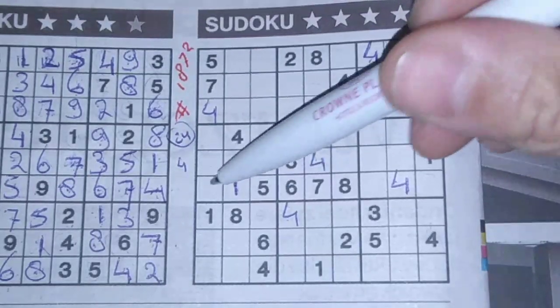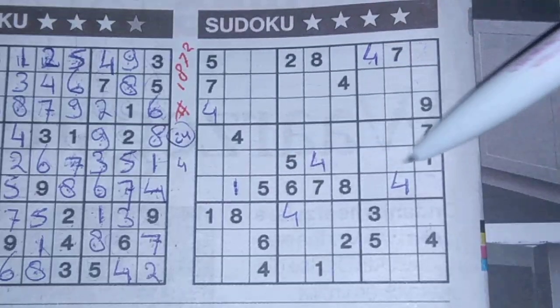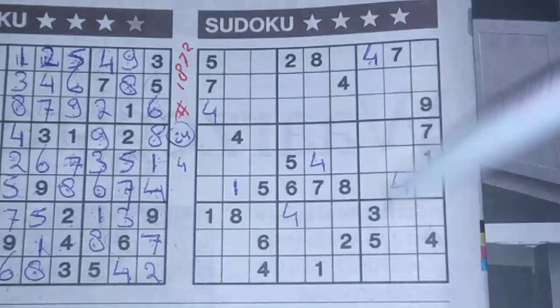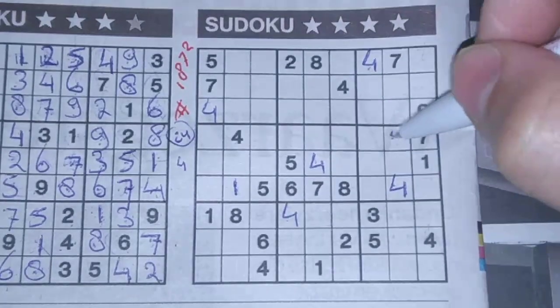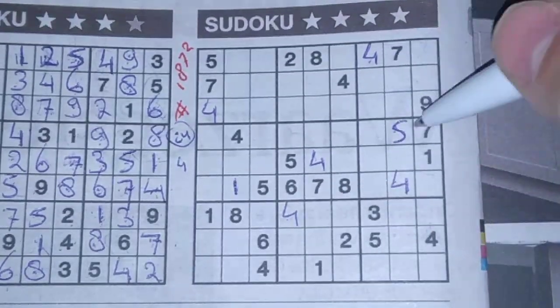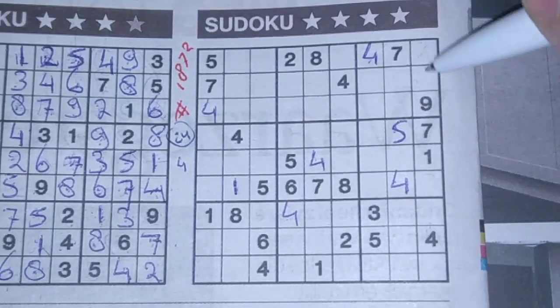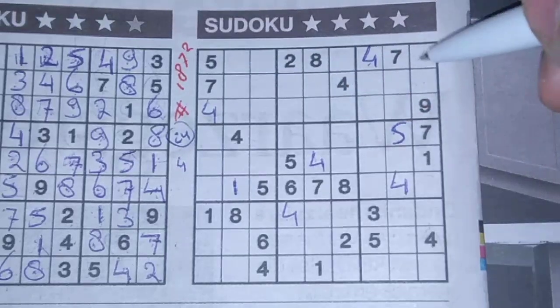Let me see. 5 in this row, 5 in the middle row. So in the row above, the only 2 places for the 5 should be here or there. We see here 5, no 5 there. 5 should be here. 5 in this column, 5 in the column next. So in the last column, the only 2 places for the 5 should be here or there. We see here 5, no 5 there.